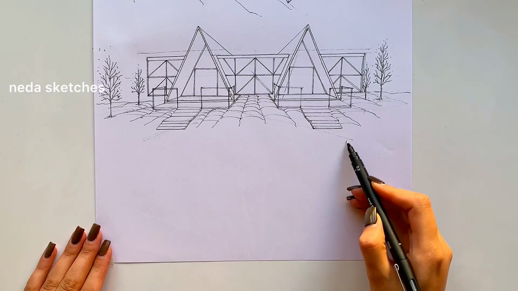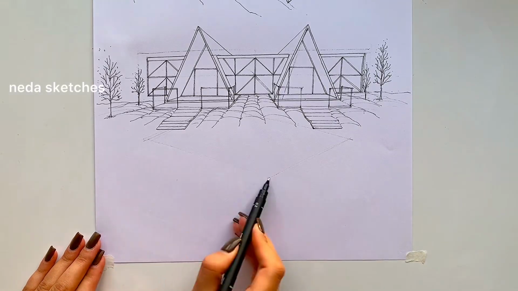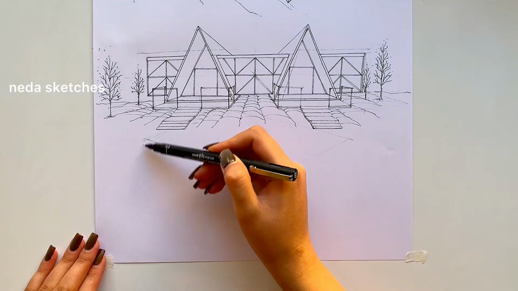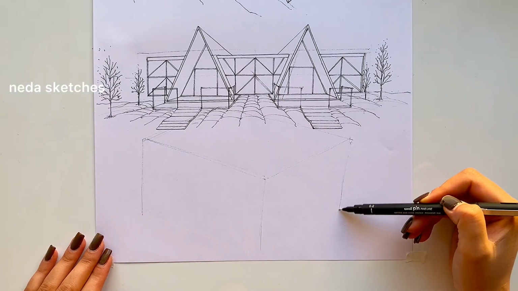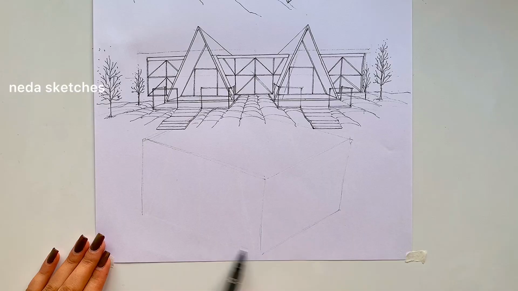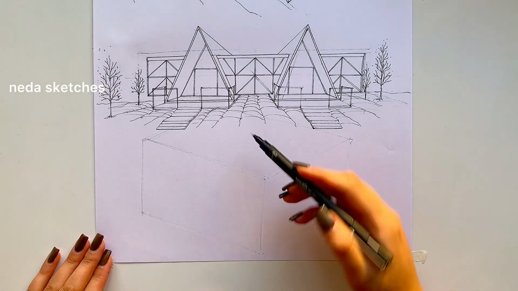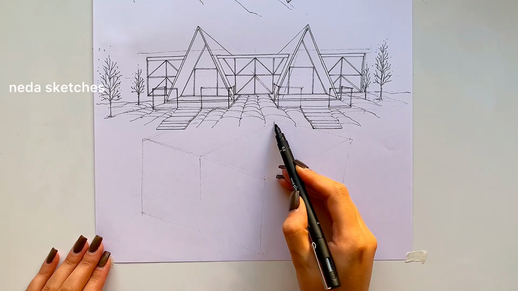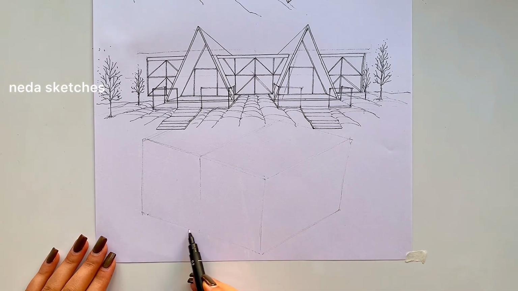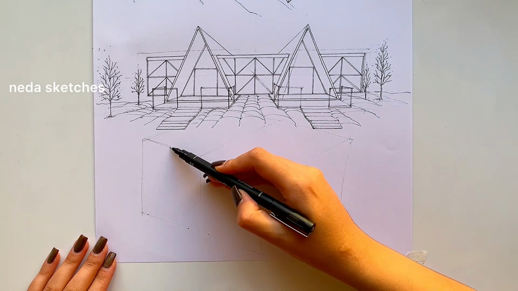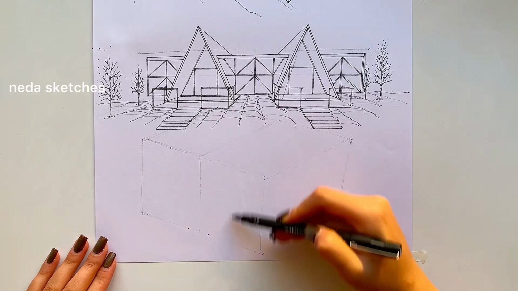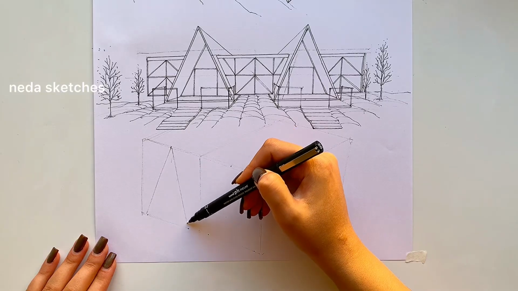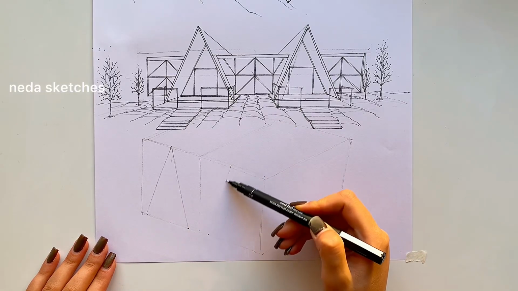Okay, after drawing perspective, I wanna draw a building in isometric view. Firstly, I draw a cube that the lines along the x-axis and y-axis should make a 30-degree angle with horizontal line. Then I divide the length of the cube to 2 equal parts, 2 triangles and other extra cubes for floors of building and more details.